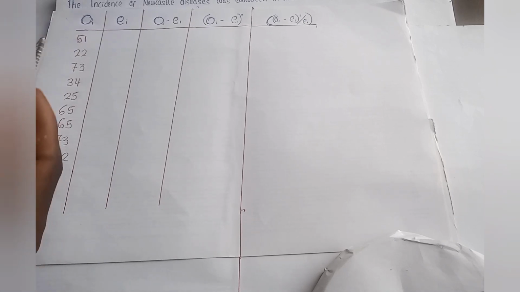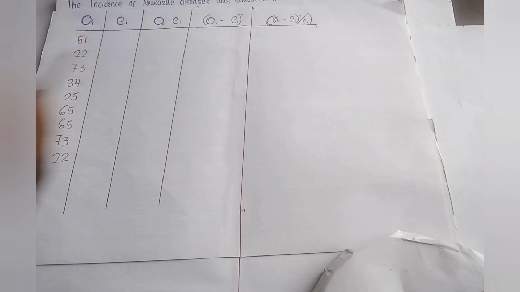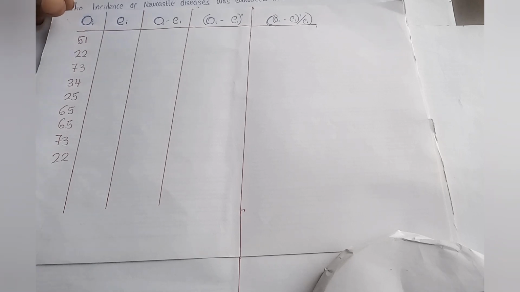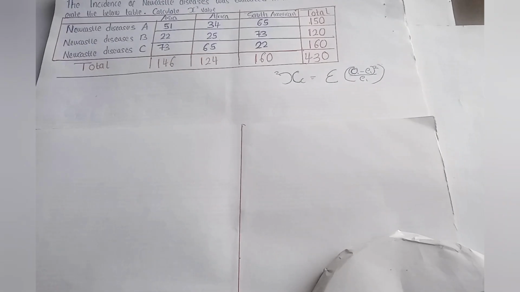And so, as I've already told us, I need to calculate the expected value of 51, 22, 73, 34, 25, 65, 65, 73, and 22. Now, how do I calculate the expected value? Let me take it one by one. I first calculate the expected value of 51, which is what I will do now.